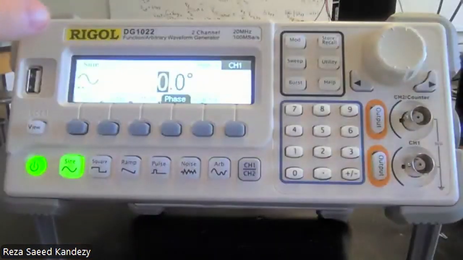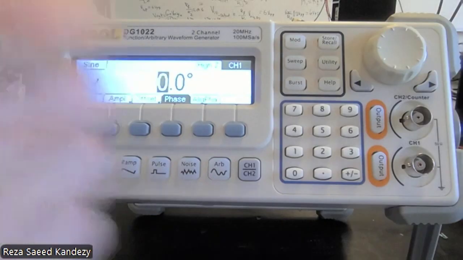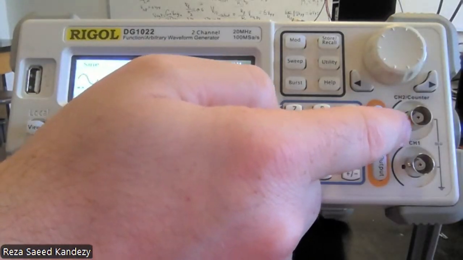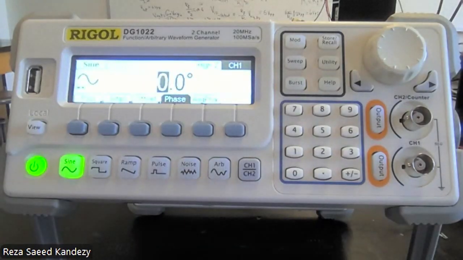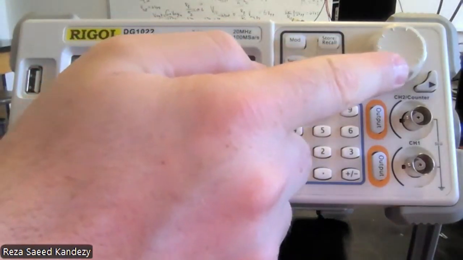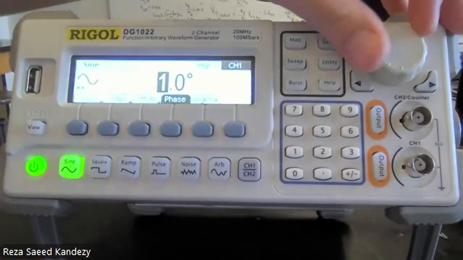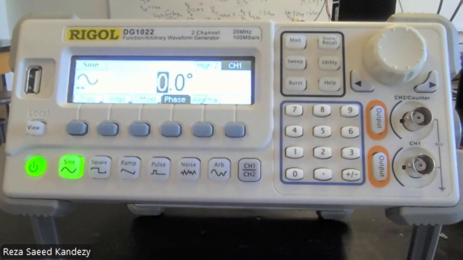Now, the function generator could also be used as a counter, like a frequency counter. So you input a signal and you just use this to measure the frequency of that signal. You can use channel 2 as an input of the counter and turn the device into a simple frequency counter. This knob works the same as these keypads, so it's an easier way to change the values in your settings.